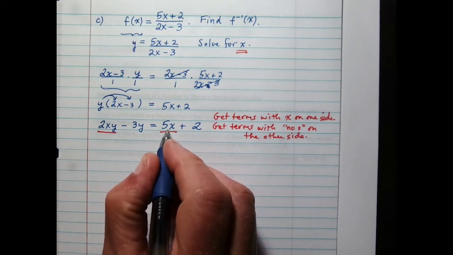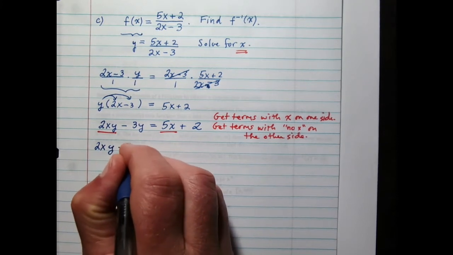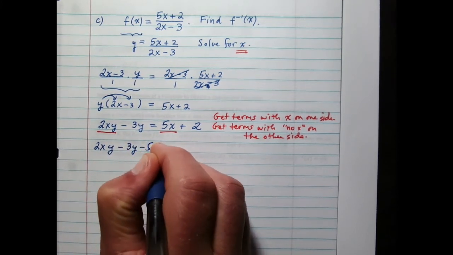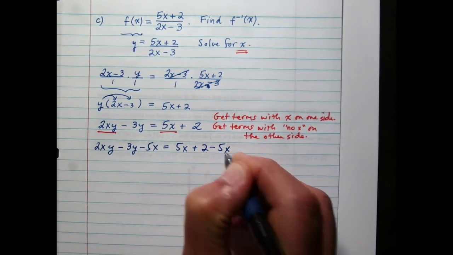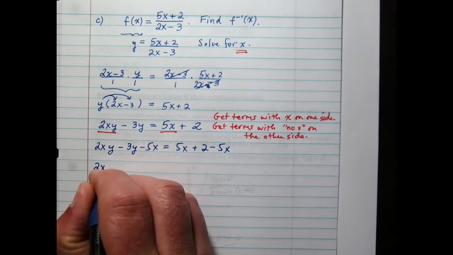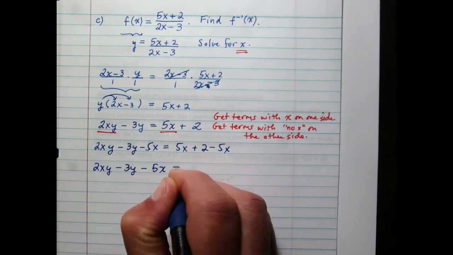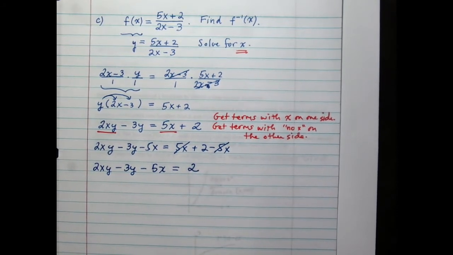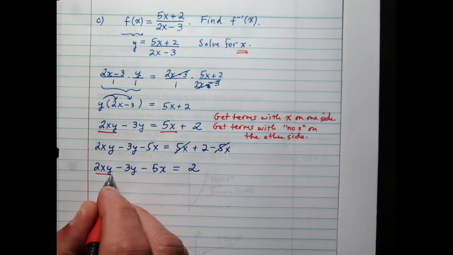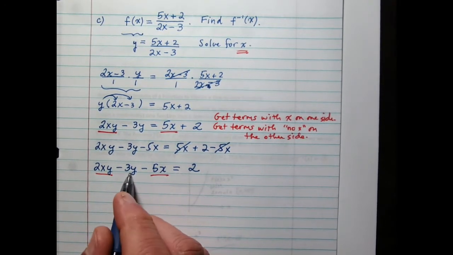So I can subtract 5x from both sides. And I guess I'll write out the steps here. If you don't need this much detail, that's fine. 2xy minus 3y minus 5x equals, so now I have just 2 on the right. I have a term with x here, a term with x here. So it's the minus 3y I want to go away from the left-hand side.